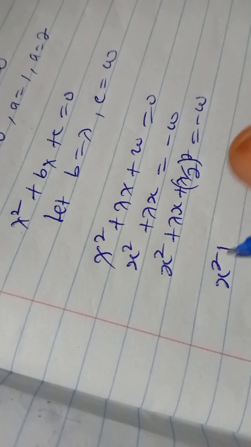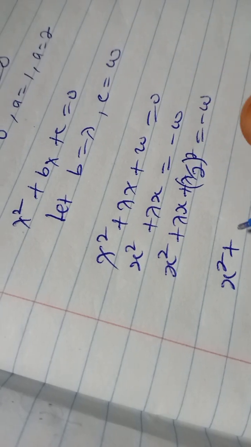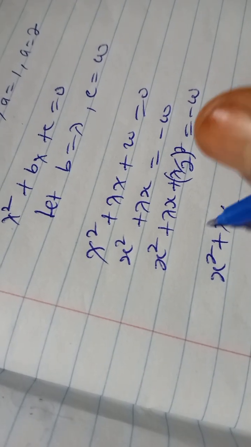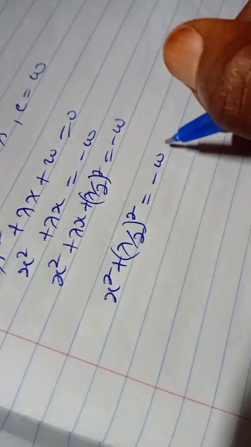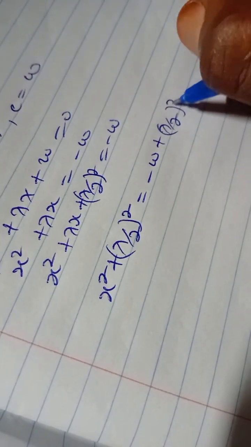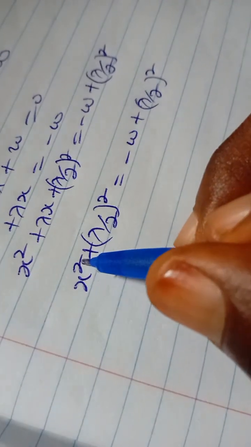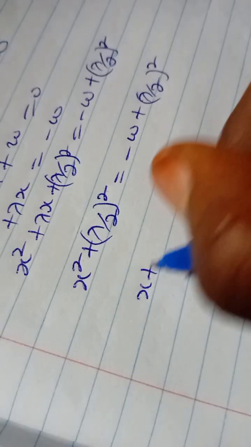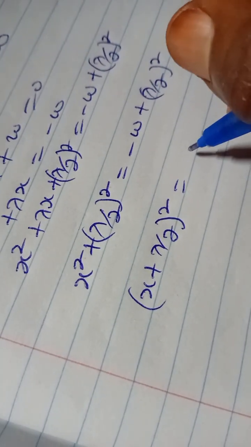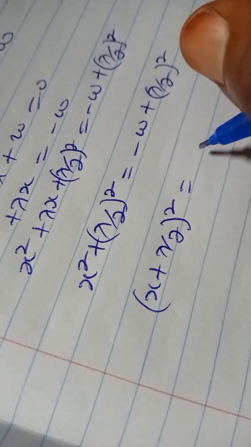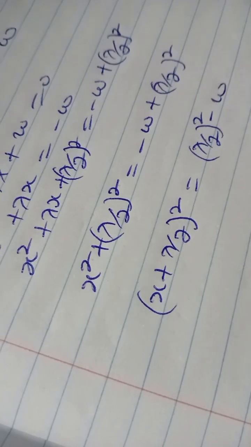We are now going to have x squared plus lambda x; it is not going to disappear totally. It is absorbed into this expression that I'm coming to write, which is (lambda upon 2) squared equals minus omega. So we add (lambda upon 2) squared on both sides. Now we have square and square, so they are common. Just take one by saying (x plus lambda upon 2) squared equals, let's arrange it well, (lambda upon 2) squared minus omega.